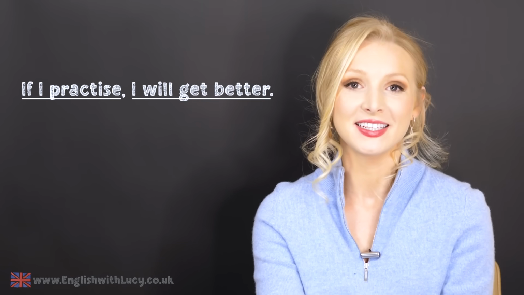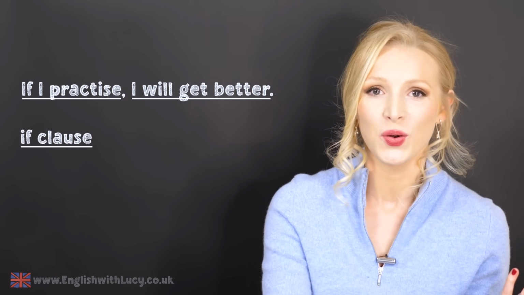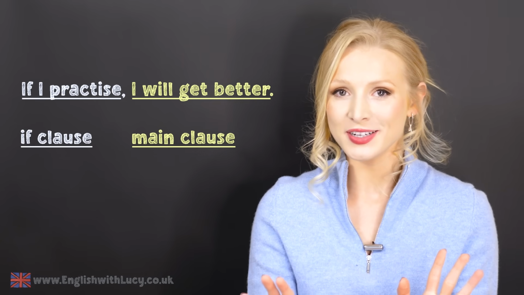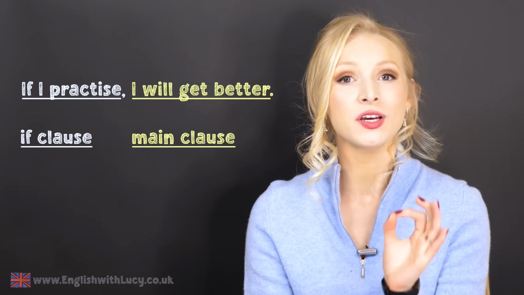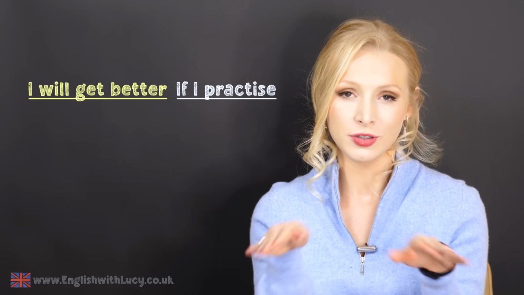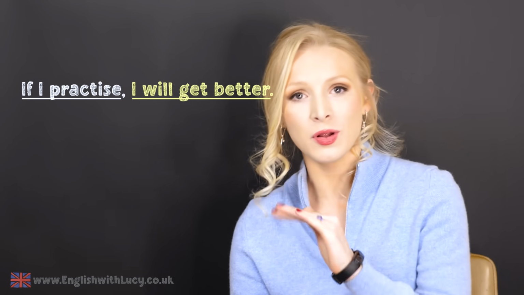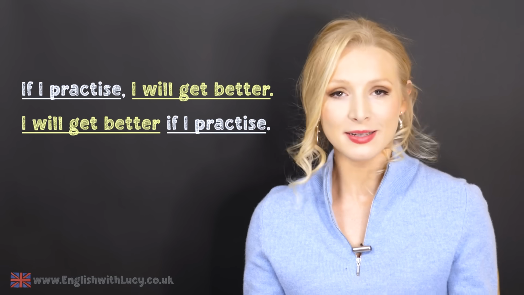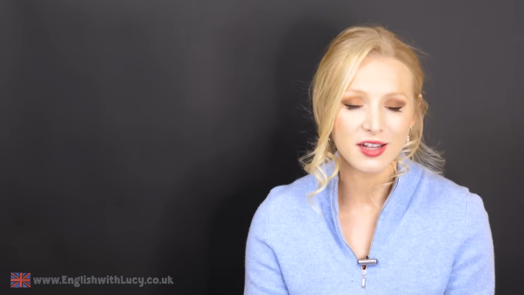Each conditional sentence has an if clause and a main clause. With all conditional sentences, the order of these clauses is not fixed, so you can swap them around. If I practice, I will get better. I will get better if I practice. It doesn't matter which way. When you change the order of the clauses, the meaning is the same. Now we've got that introduction out of the way, let's start with the 0 conditional.